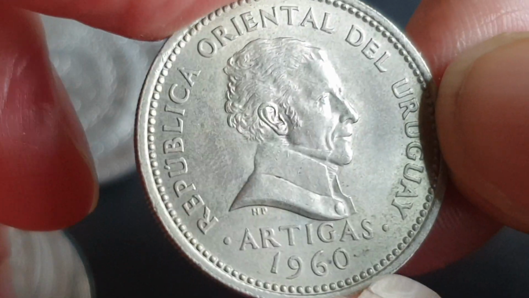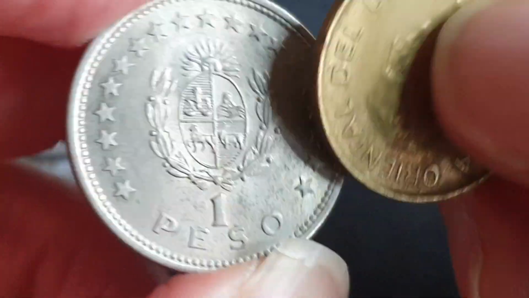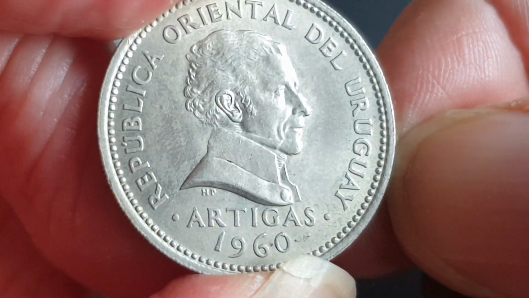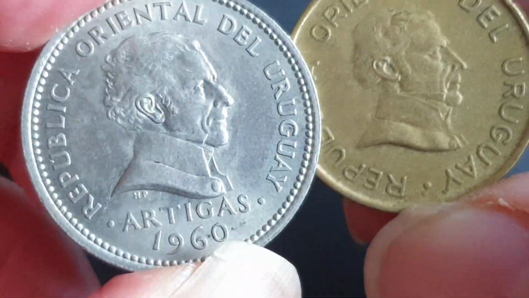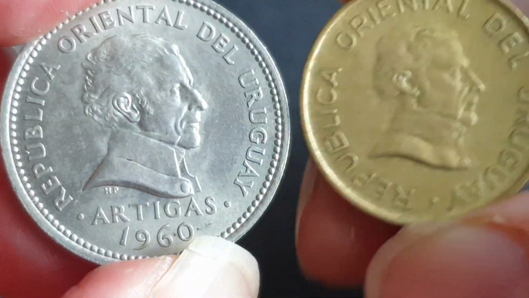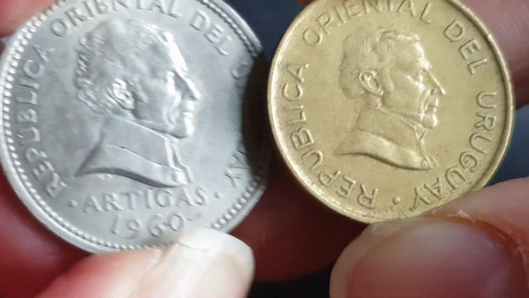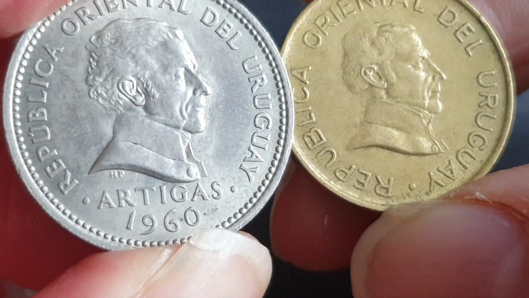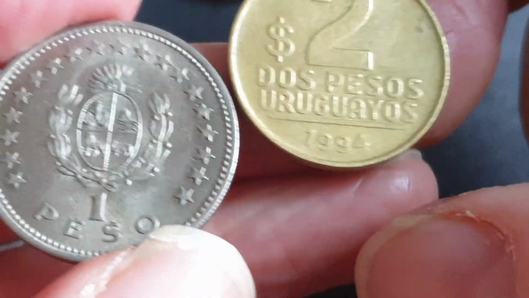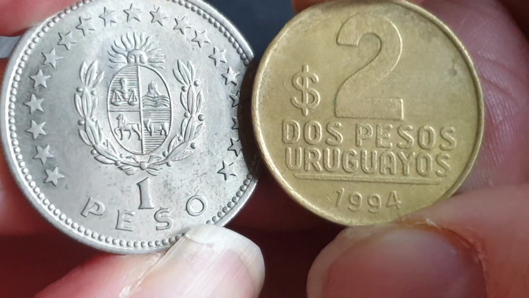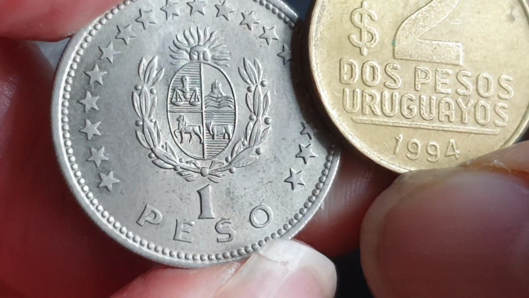Then we have Uruguay. Their designs change quite a lot, but usually they have Mr. Artigas on the coin. So here we have one of the current coinage, still in circulation, but they've changed the design. So the obverse will be the image of him and the name of the country, Oriental Republic of Uruguay. And if we look here, we have 2 Uruguayan pesos. So you can still spend this in Uruguay. And a former currency, 1 peso.